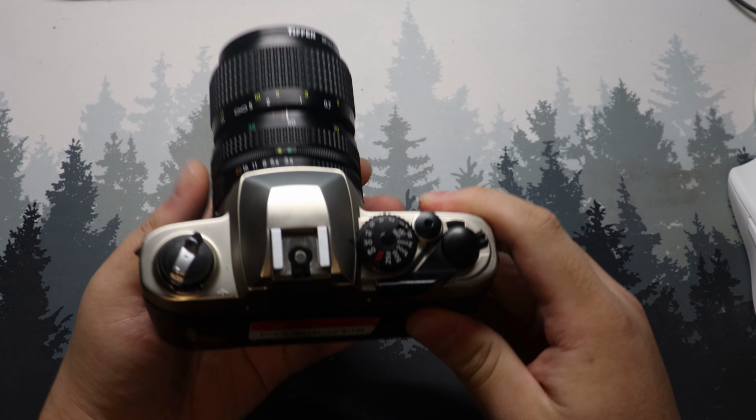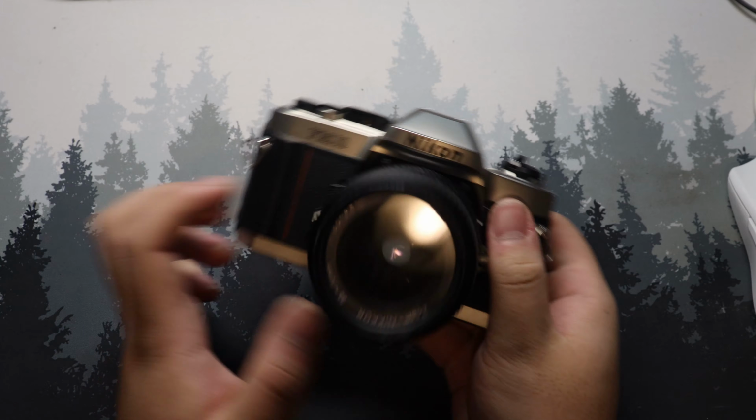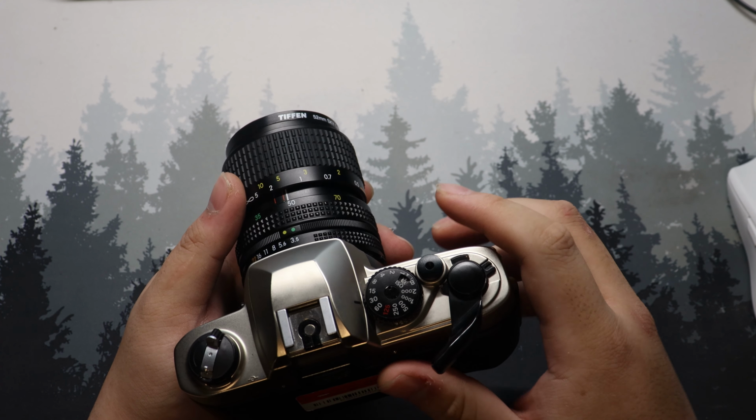This is the Nikon FM10, a manual 35mm SLR camera. This is the kind of camera that you'll be using in class. Let's walk through some key features.